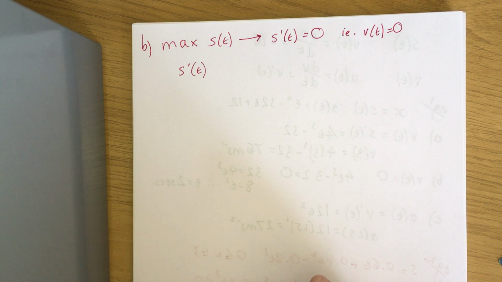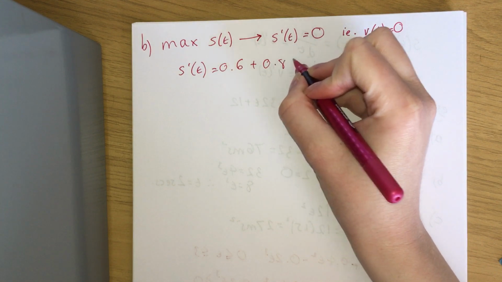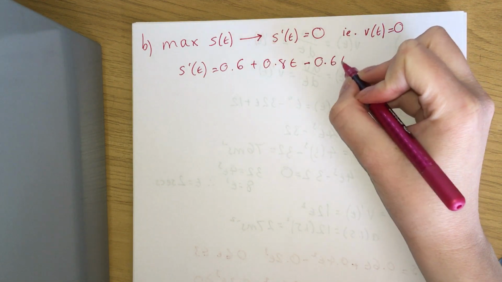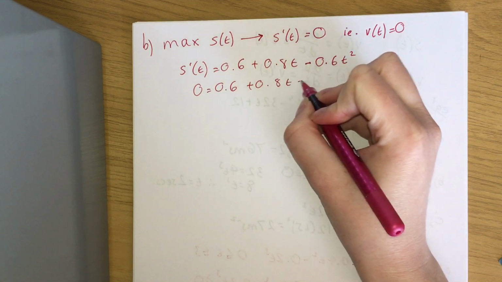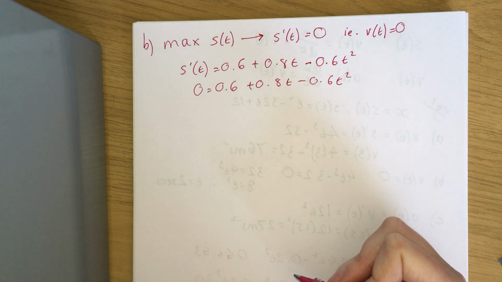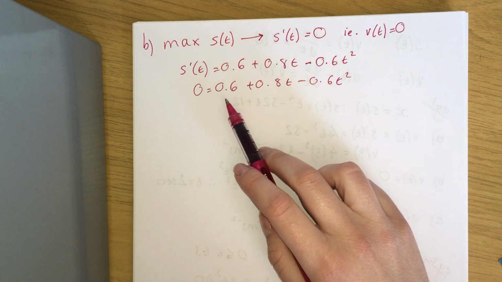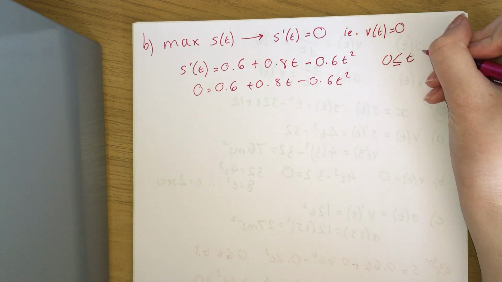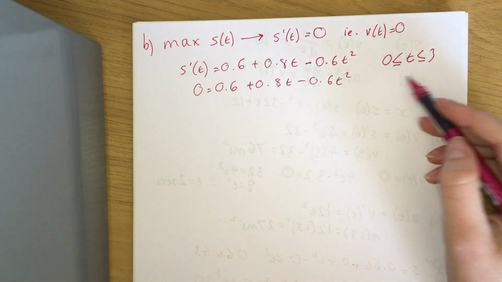So the derivative of s(t) is 0.6 plus 0.8t subtract 0.6t squared. So I want to make this equal to 0. And I will solve this on my calculator to find when it's equal to 0. It is possible that you will have multiple answers. Generally, one will be negative and one will be positive. If not, then you know that there'll be a maximum that is between the range of t is greater than or equal to 0, less than or equal to 3. So it'll be within this domain.